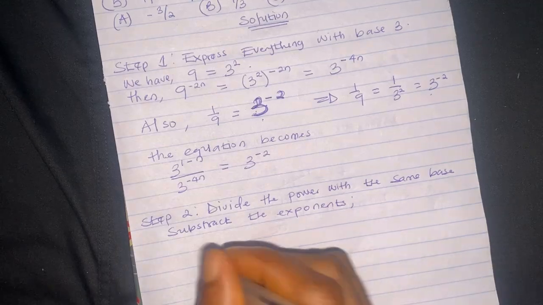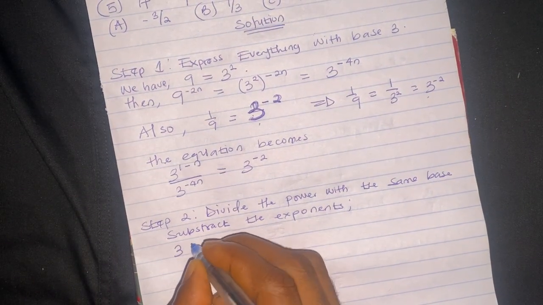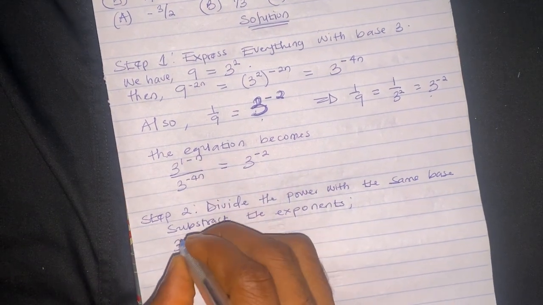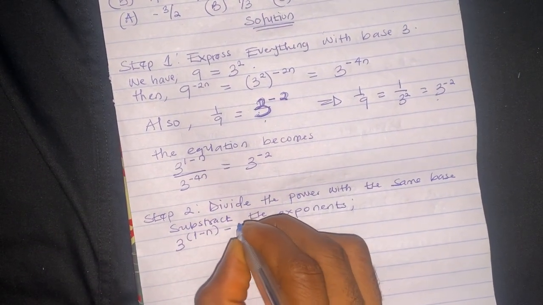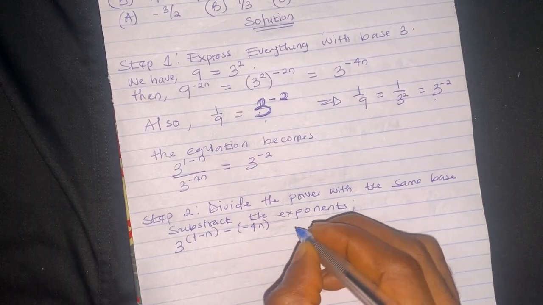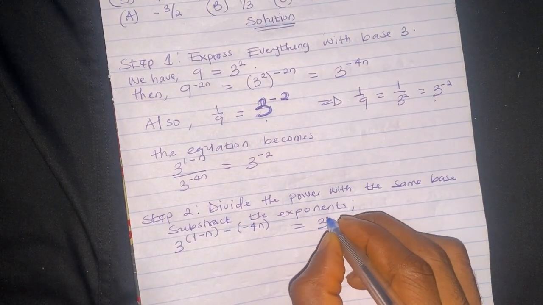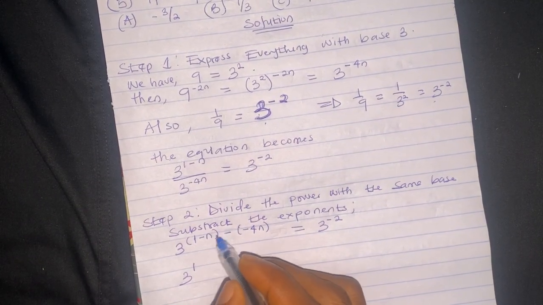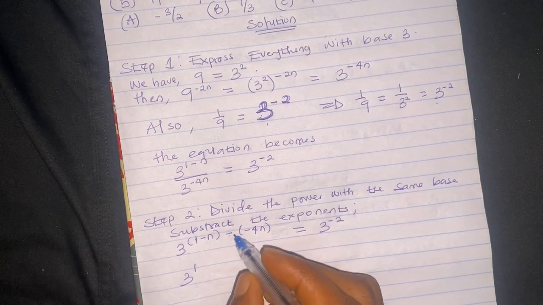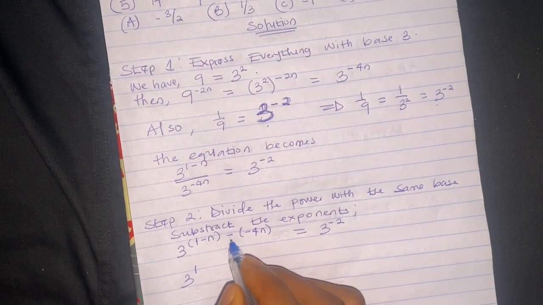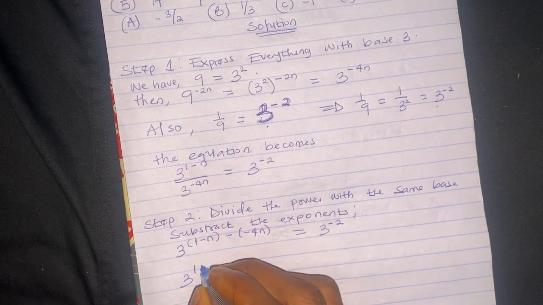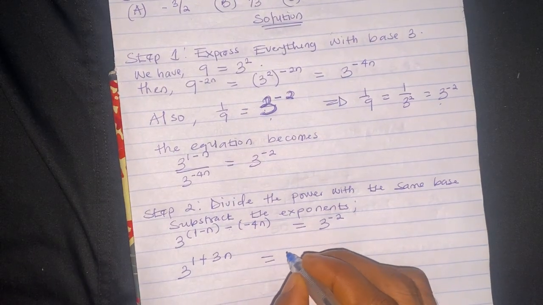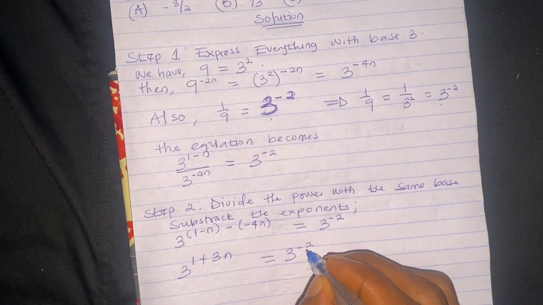We have 3 raised to power 1 minus n minus negative 4n. That's what we have when we simplify the numerator and the denominator in indices. It is equal to 3 raised to power minus 2. That we got from the question. So if we simplify further, don't forget, minus minus we have plus. So we have 1 minus n plus 4n. If we simplify it, you have 1 plus 3n is equal to 3 raised to power minus 2.